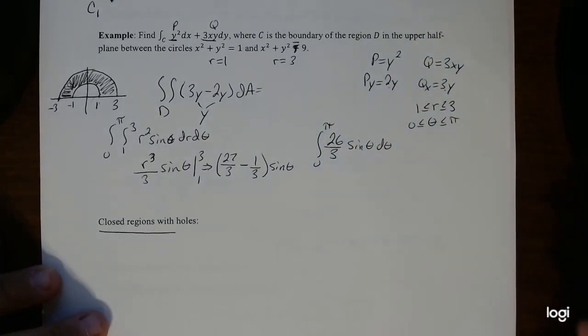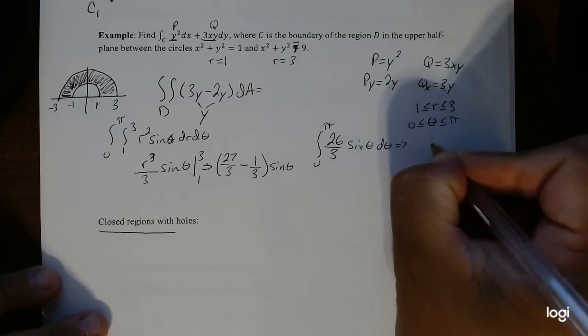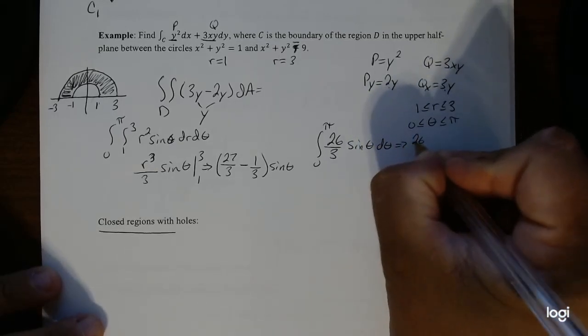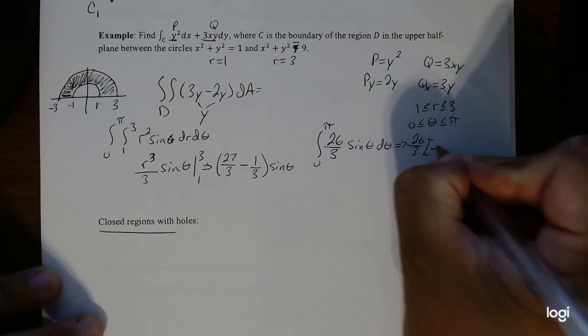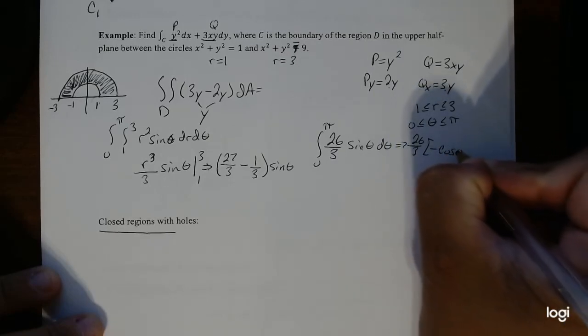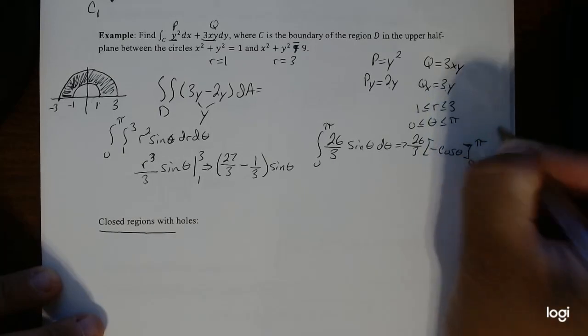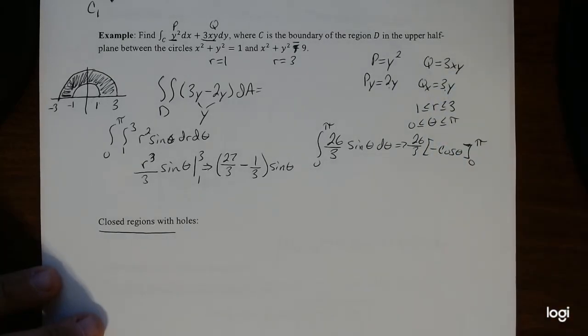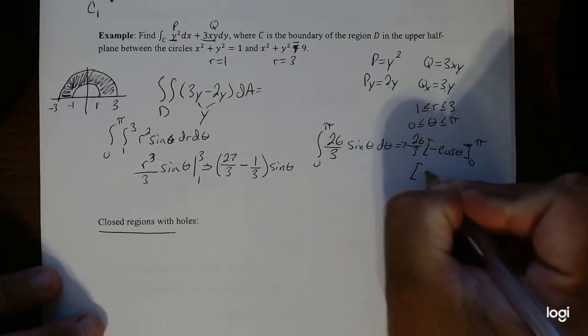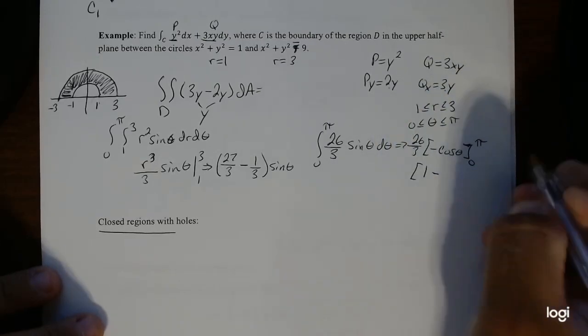And the integral of sine is negative cosine, so just give me 26 over 3 of negative cosine theta, evaluated at 0 and pi. Okay, so cosine of pi is negative 1, so negative makes it positive.